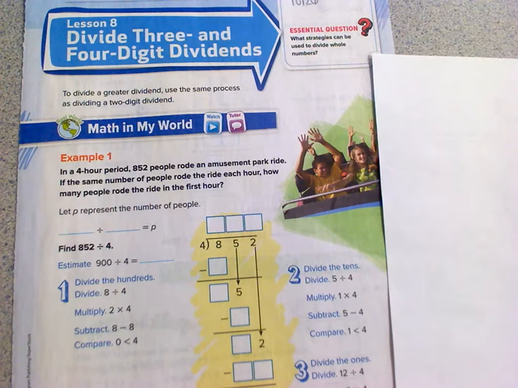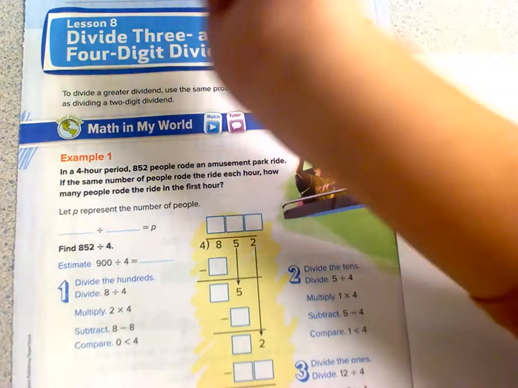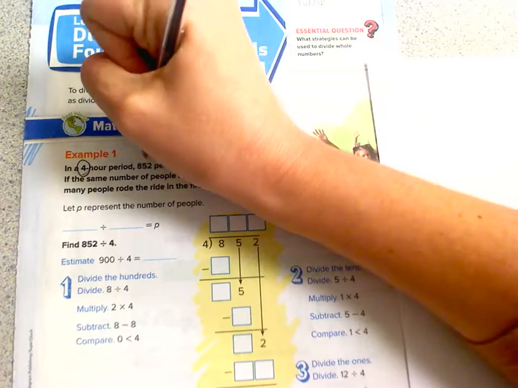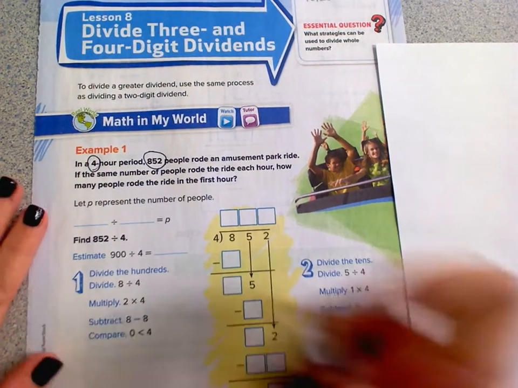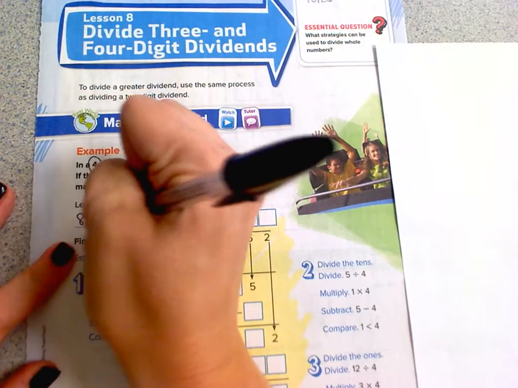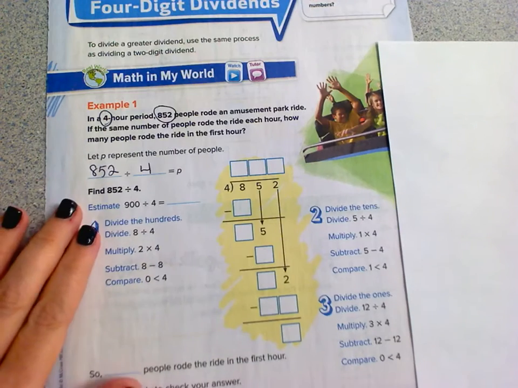Example 1. In a 4-hour period, 852 people rode an amusement park ride. If the same number of people rode the ride each hour, how many people rode the ride in the first hour? My numbers here to work with are 4 and 852. 852 divided by 4 equals P. P stands for people. Okay?